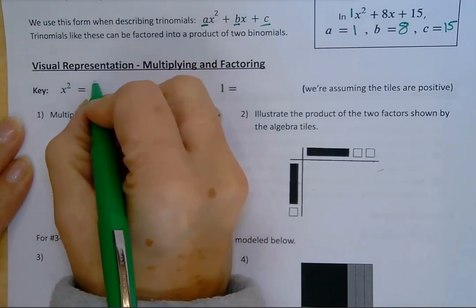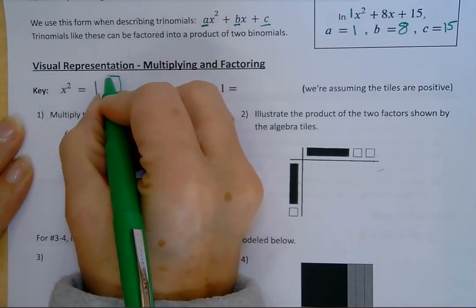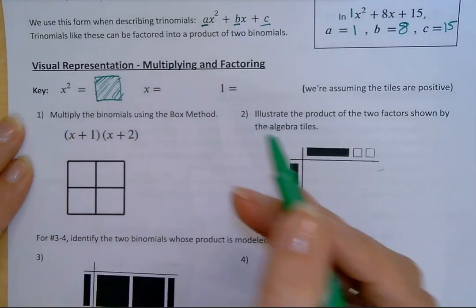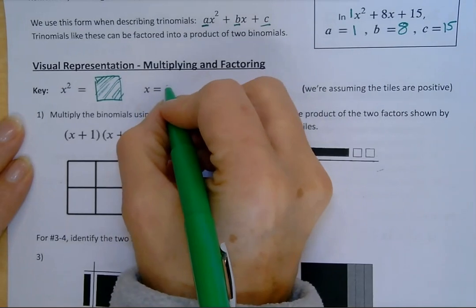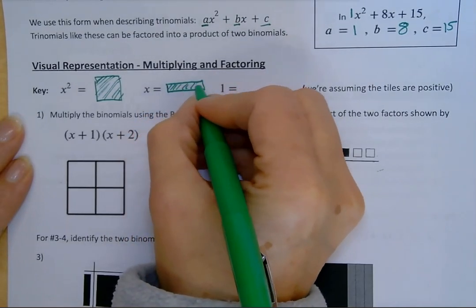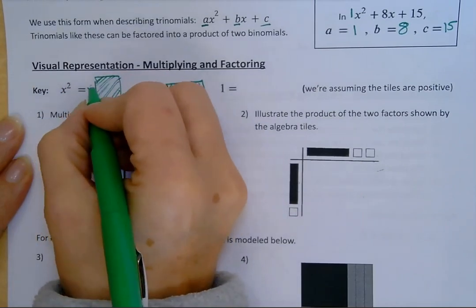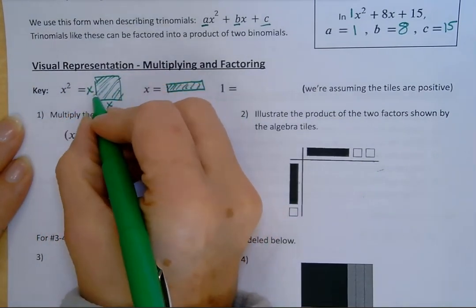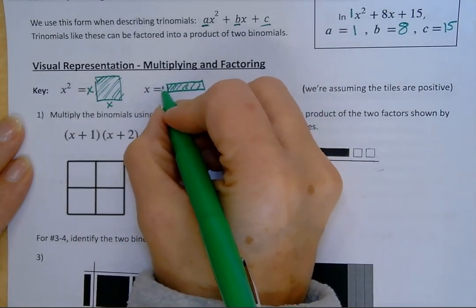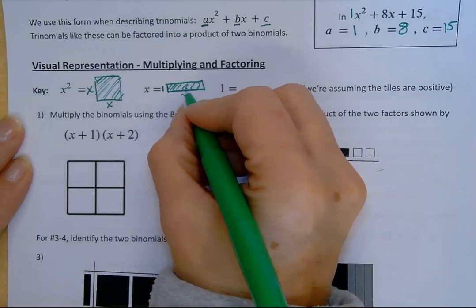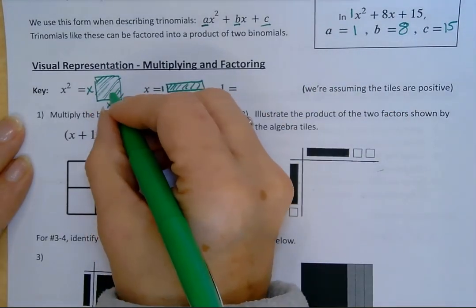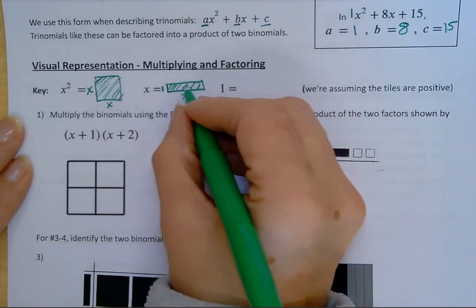Okay, a big box is x squared. The way I'm demonstrating today, my shaded box rather is my x squared. My x is going to be a bar. So I know that it is, on my x squared, I know one length is x and the other length is x. X times x is x squared, right? On my bar, one length is just 1 because I have one of them, but the other length is x. It's that variable that I don't know. So the area inside this big shaded box is x squared. The area inside here is x.